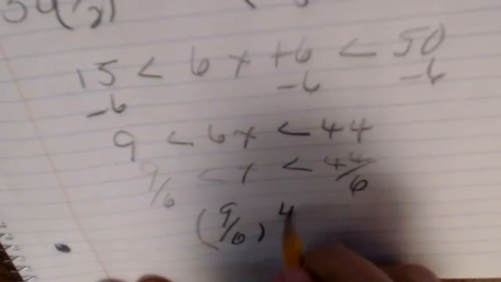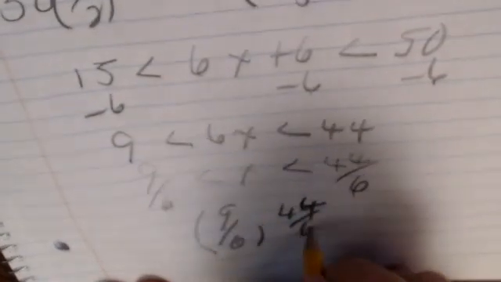Now, we're going to divide by 6. So I got 9/6. I got an x. And I got 44 divided by 6. So if I write it as an interval, it's 9/6, 44/6. Why did I use the parentheses on both of them? Because they're not equal to. Because it's not equal to.